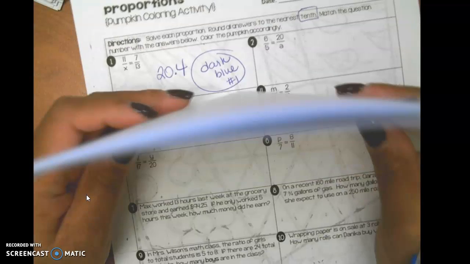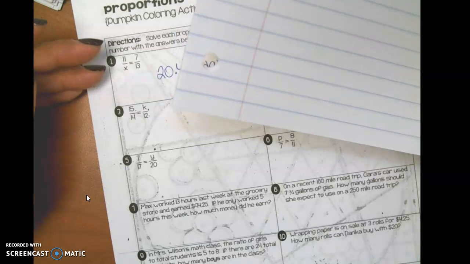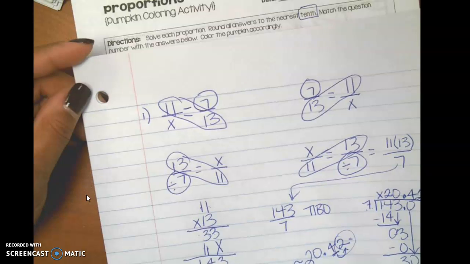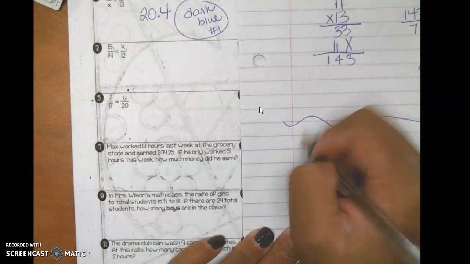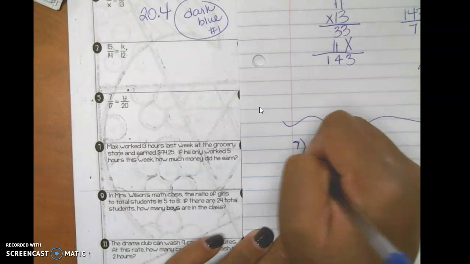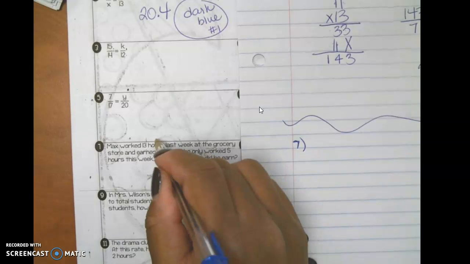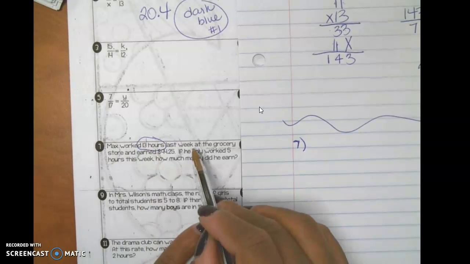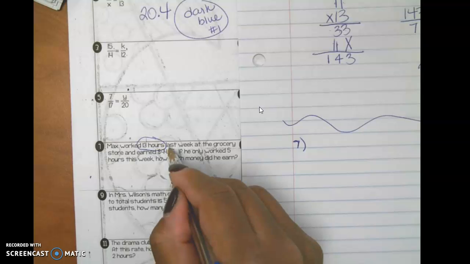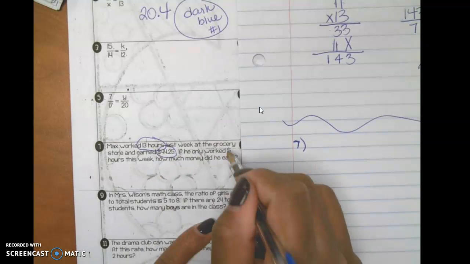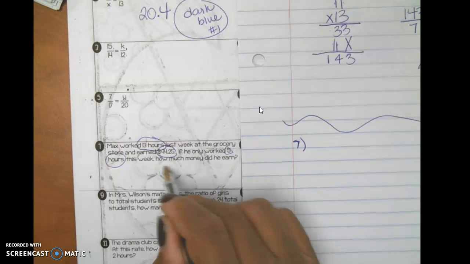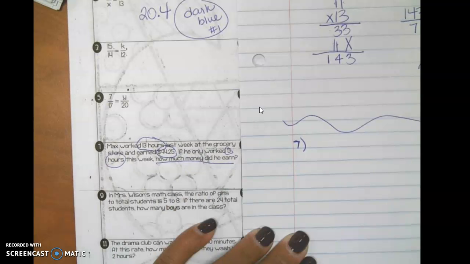Go to question number 7. No, y'all should be able to figure out what you need to do for those with just the numbers. The word problems were a little bit more challenging. So number 7, gentlemen, stop talking. Max worked 13 hours last week at a grocery store and earned $94.25. If he worked only 5 hours this week, how much money did he earn?